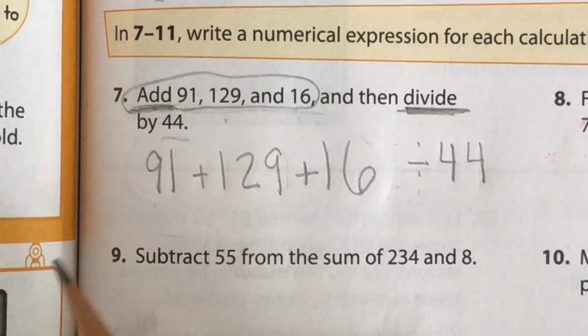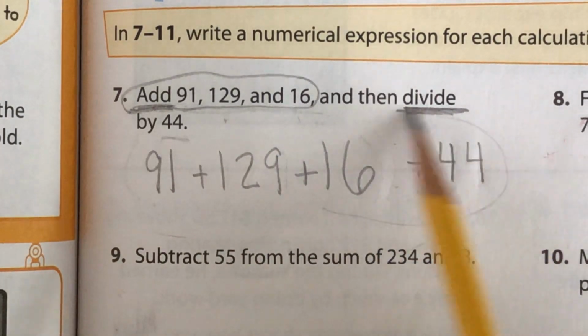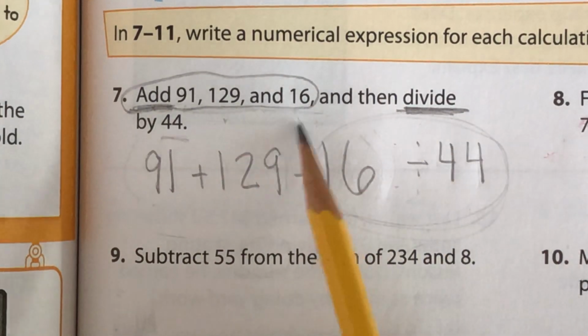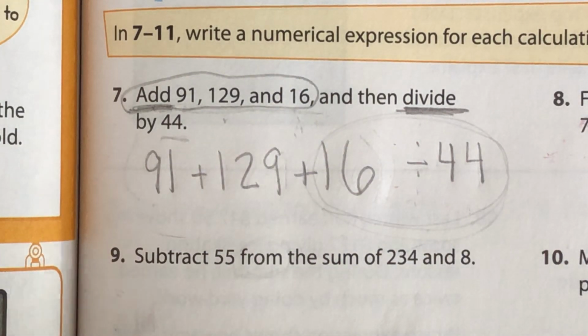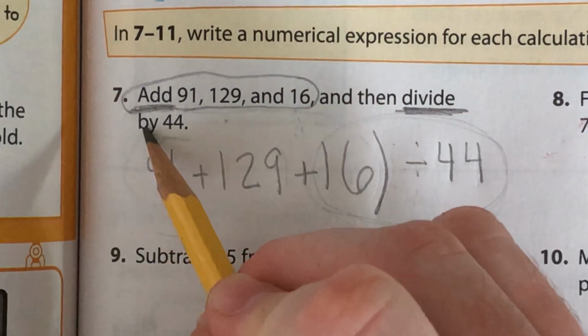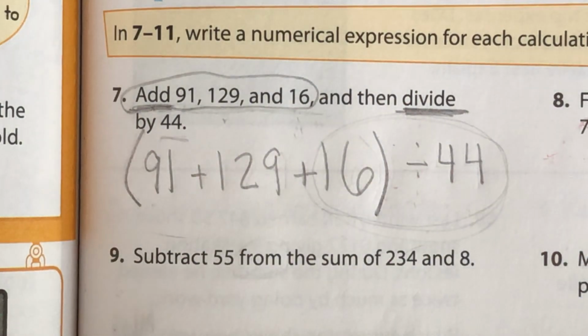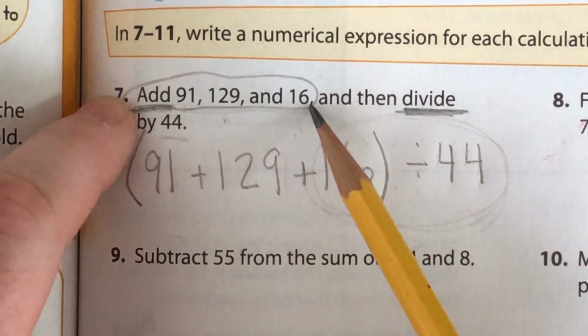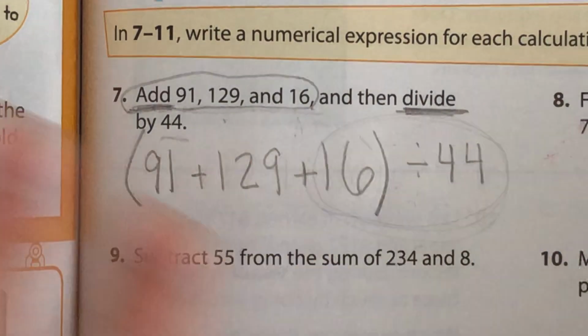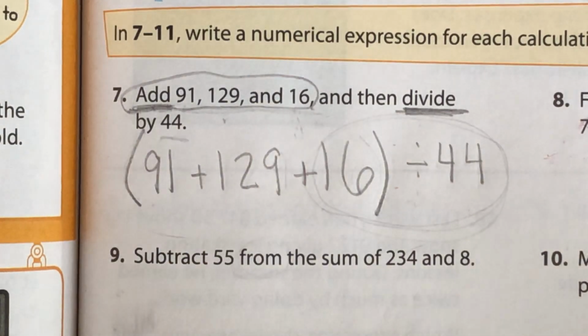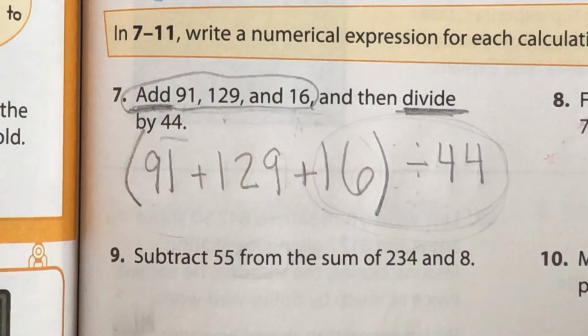Well, we would actually be doing this. And is that what the word problem says to do? 16 divided by 44? It doesn't. So I would just suggest putting parentheses around any group of things. It makes it more organized and keeps everything in a row. All right, so that's that one. Let's look at a different one.